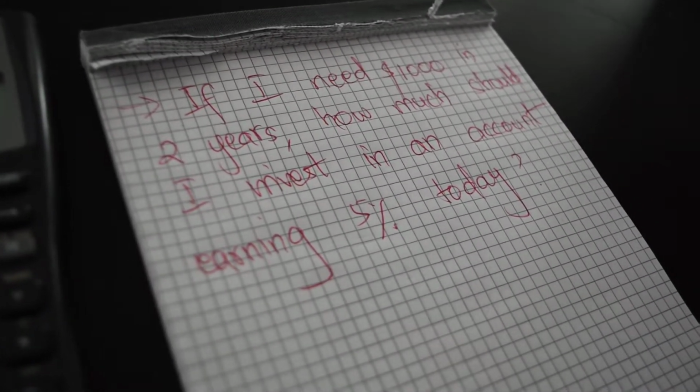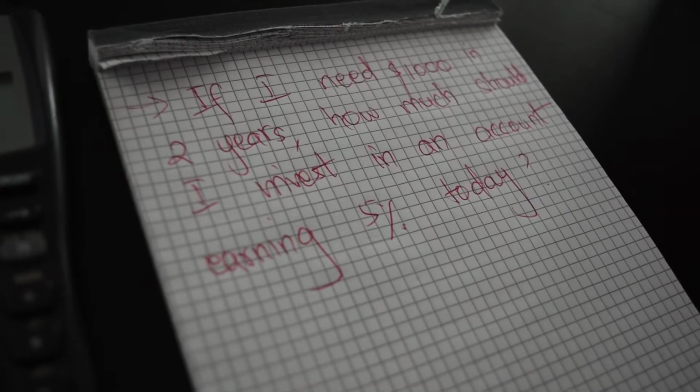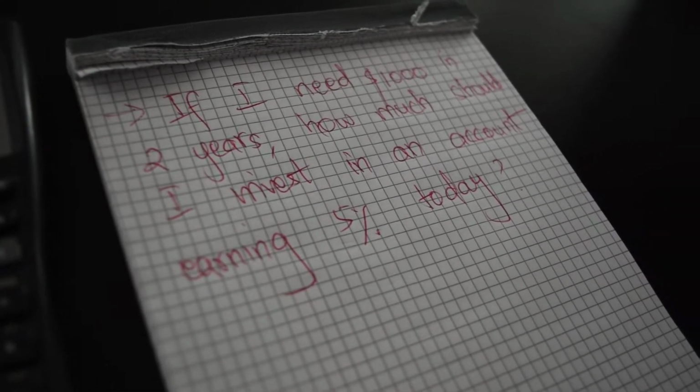If I need $1,000 in 2 years, how much should I invest in an account earning 5% today?